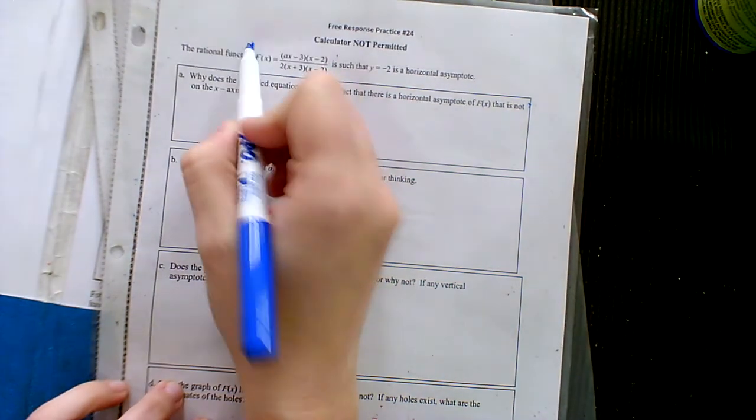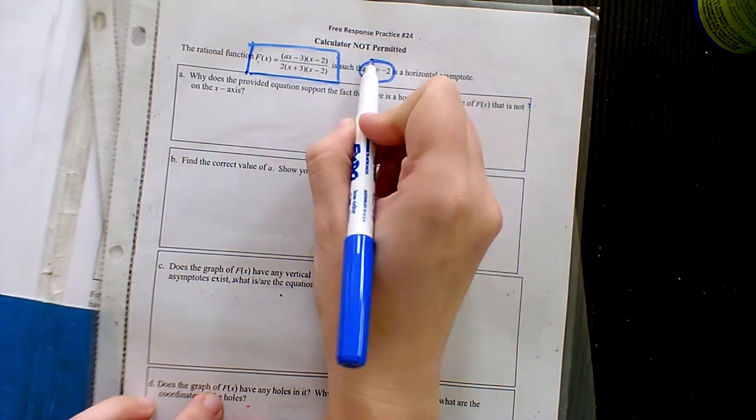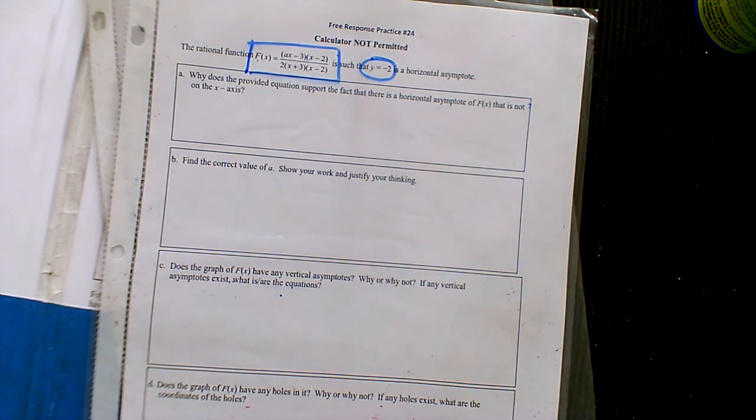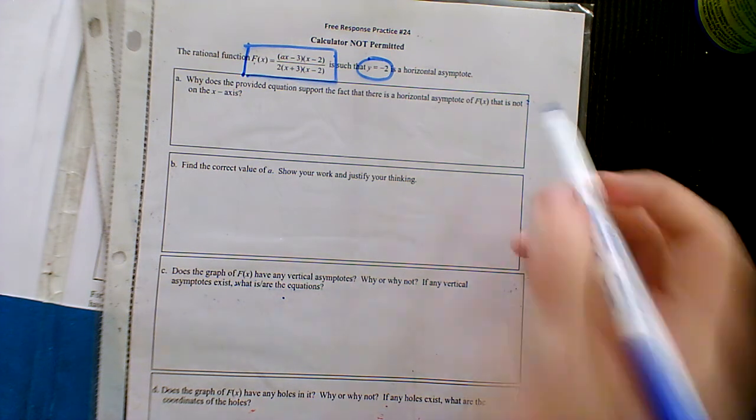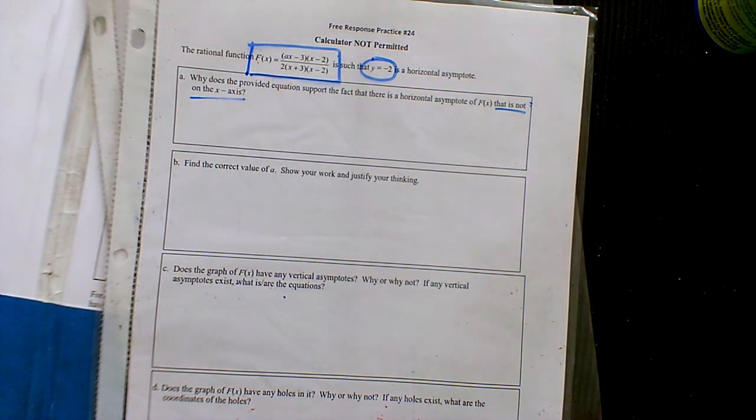All right, a rational function is given and is such that y equals -2 is a horizontal asymptote. All right, why does the provided equation support the fact that there's a horizontal asymptote that is not on the x-axis? Basically telling us there's a horizontal asymptote somewhere else. What do we need to try to look for to see if there's a horizontal asymptote that's not on the x-axis? Do you have an idea, Noah?